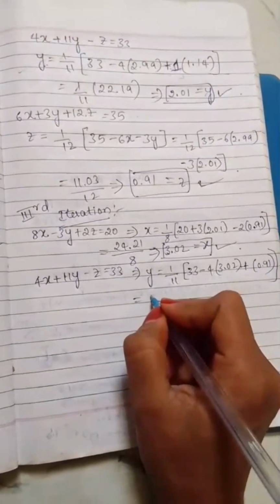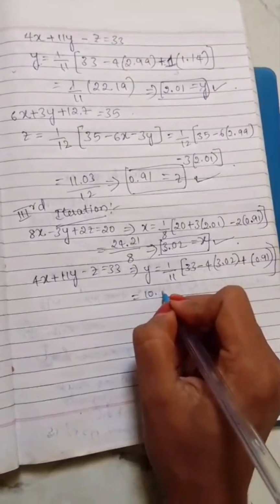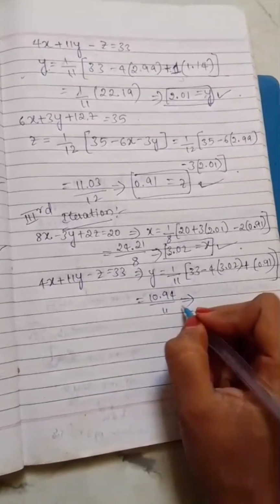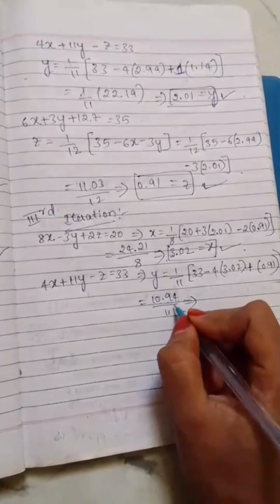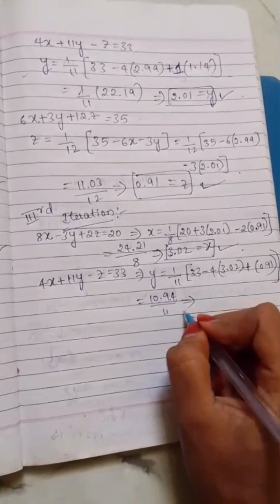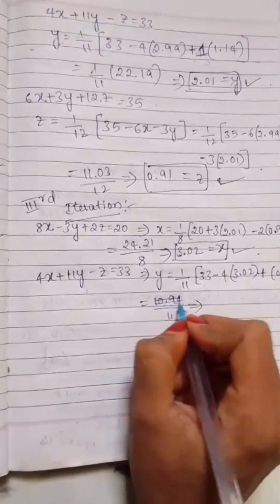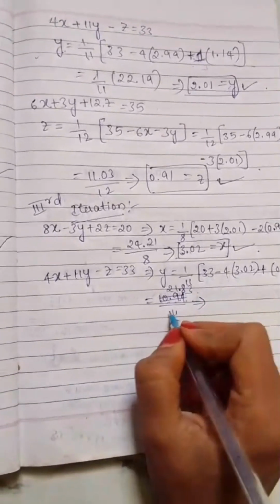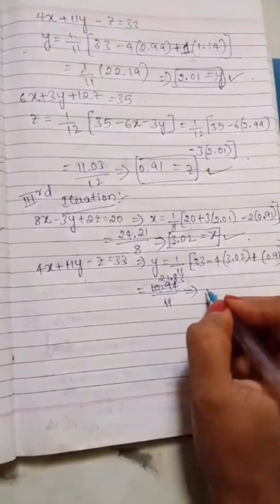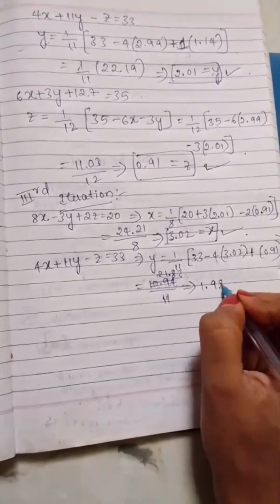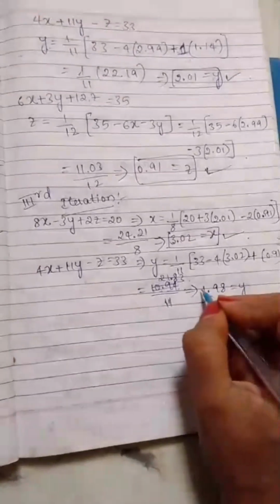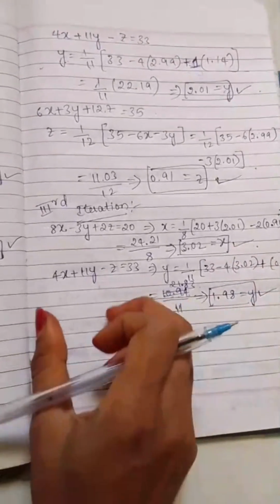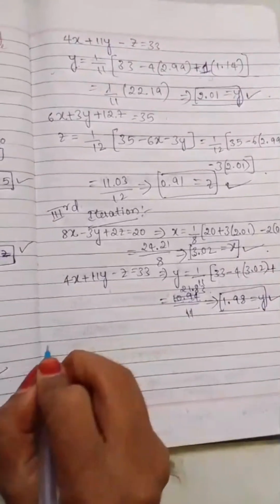When I calculate this, I will get 10.94 divided by 11, that is, actually this value is 21.83 divided by 11, this will be 1.98. This is the value of y. I got x and y values. Have to find out the z value as it is.